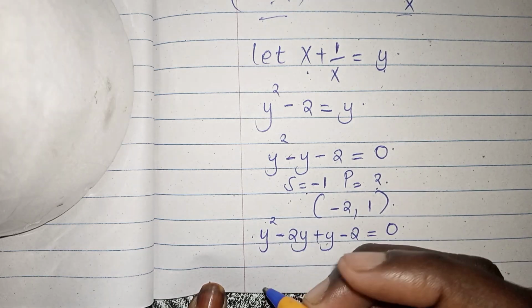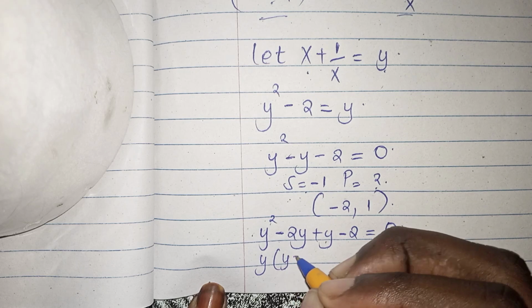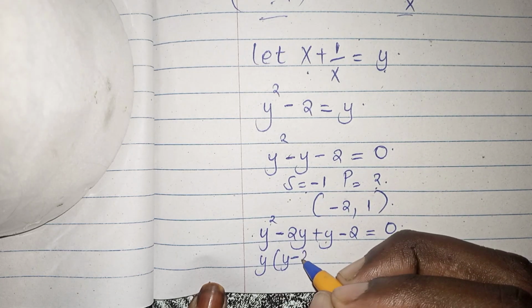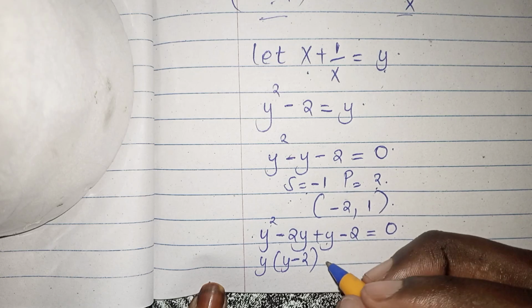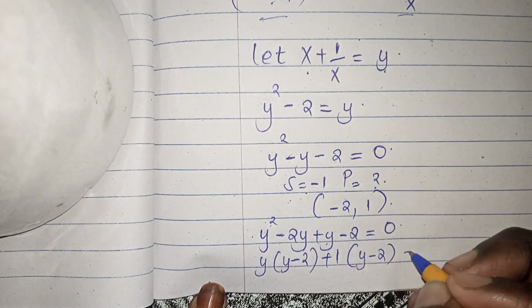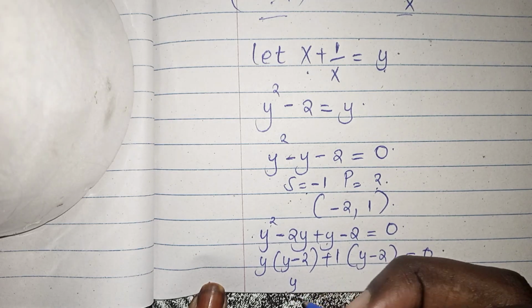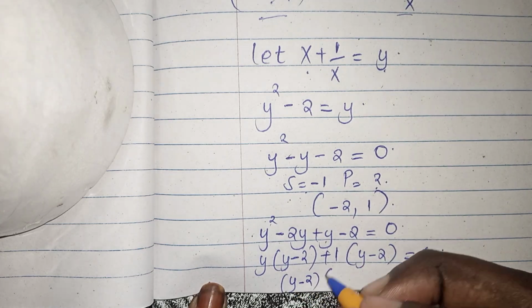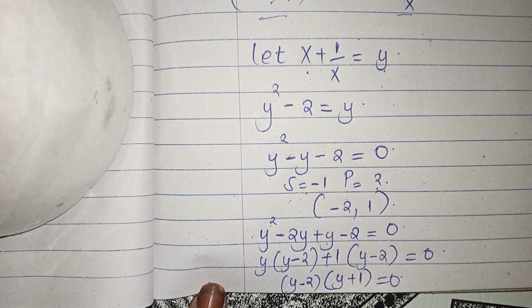So our common factor here is y: y squared divided by y is y, minus this divided by this is 2, into bracket. Our common factor here is 1. So this is plus 1 into y minus 2 is equals to 0. So y minus 2 is common, so y minus 2 into bracket y plus 1 is equals to 0.